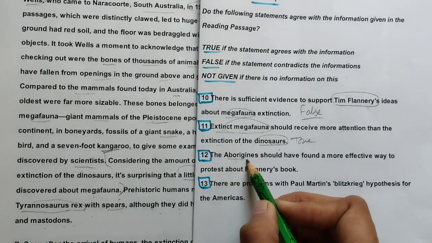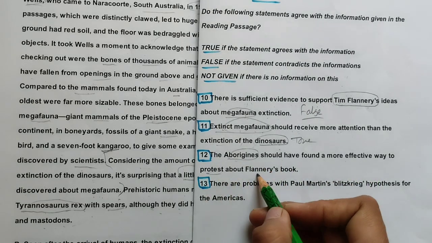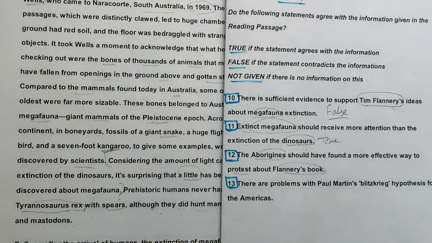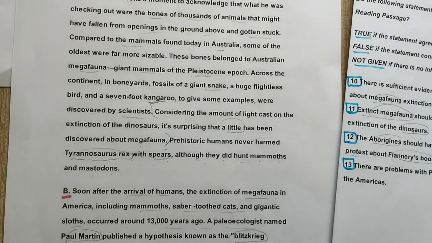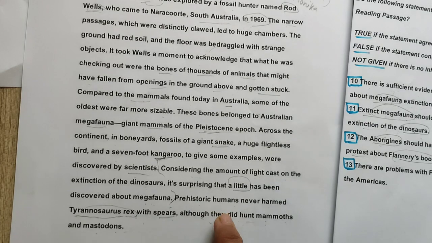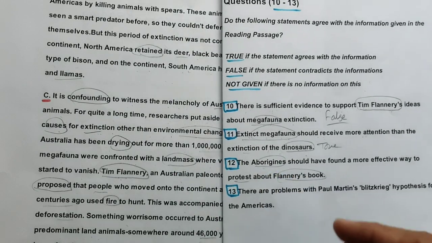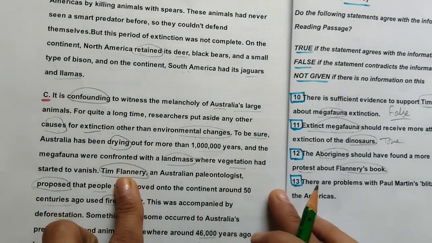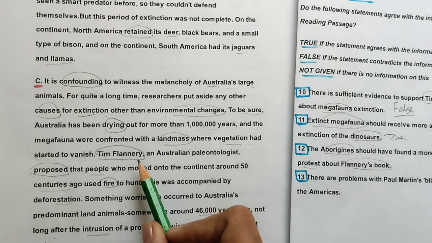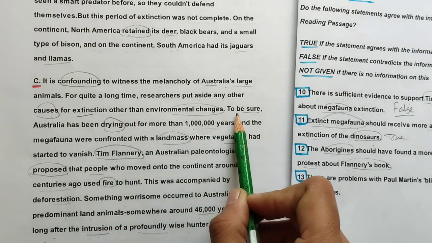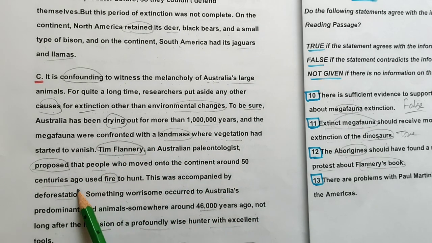Now this: Aborigines should have found a more effective way to protest about Flannery's books. Okay, Aborigines. So Aborigines, I think somewhere I have read Aborigines in the next C paragraph. Let's see, if I am not finding Aborigines, then Flannery's books, Flannery is here. So let's read what he is saying about Aborigines, because if Aborigines is here, then in this paragraph only. I am looking for the keyword.